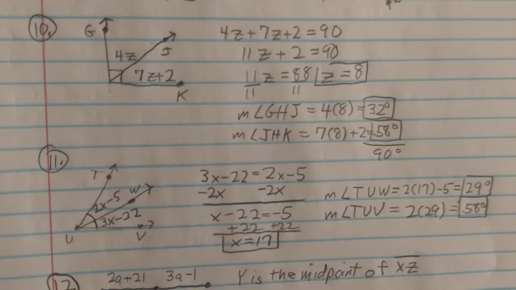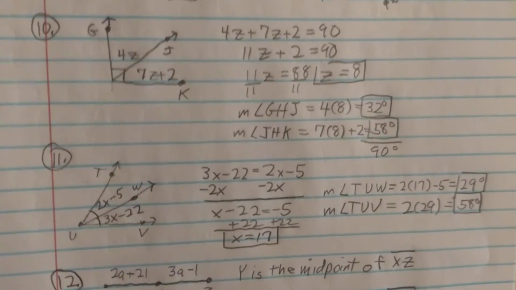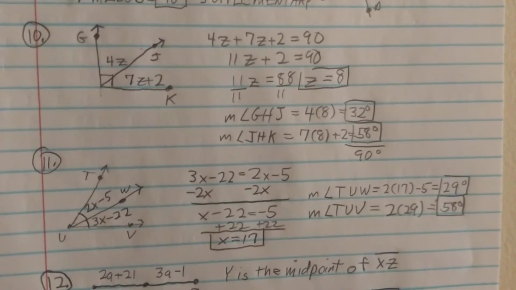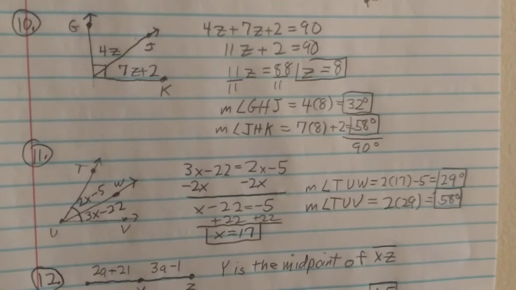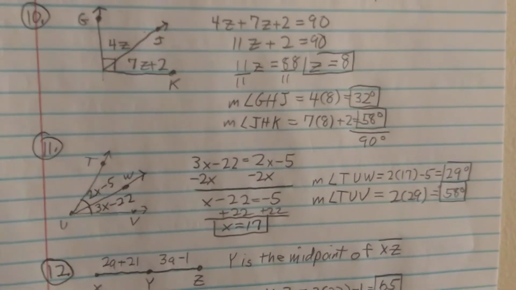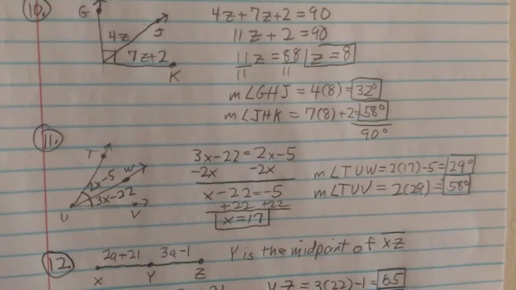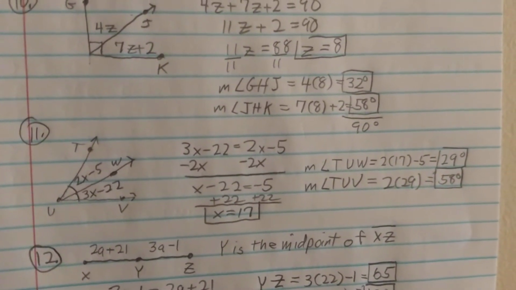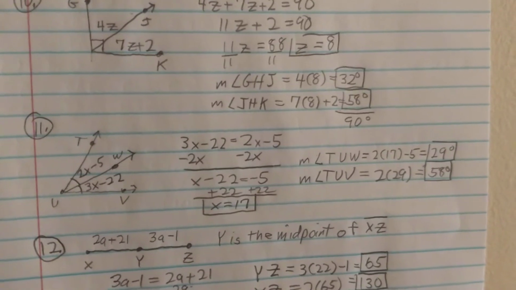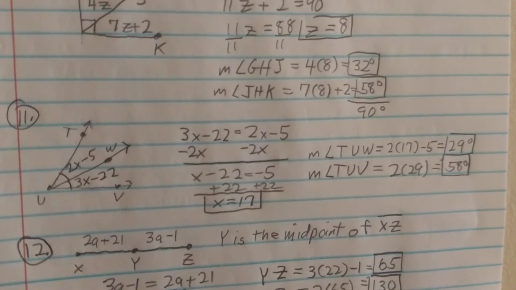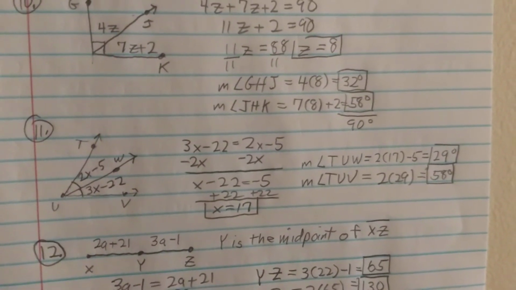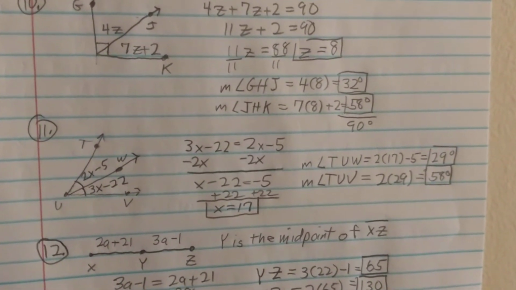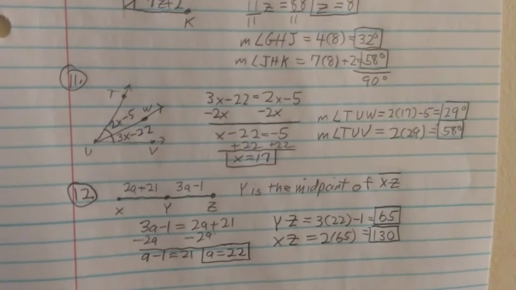4z plus 7z plus 2 equals 90, which gives us 11z plus 2 equals 90, or 11z equals 88, and z equals 8. And that gives us angle GHJ of 4 times 8, or 32, the 4z, and angle JHK of 7 times 8 plus 2, or 56 plus 2 is 58, and the 32 plus 58 add to 90.